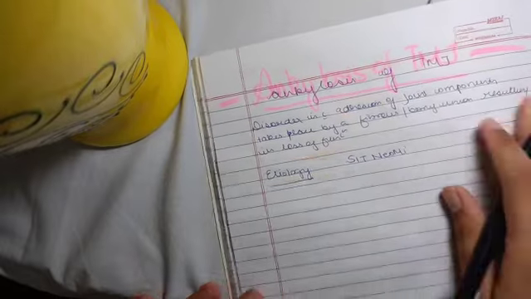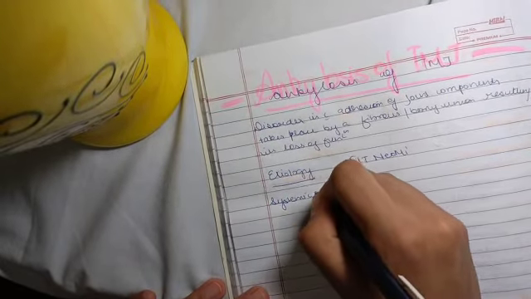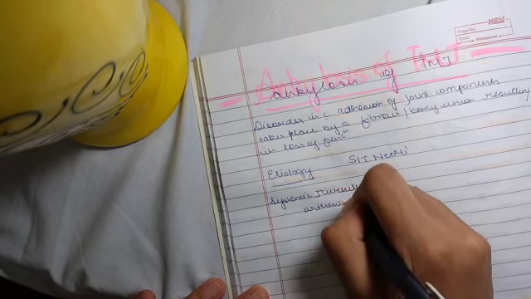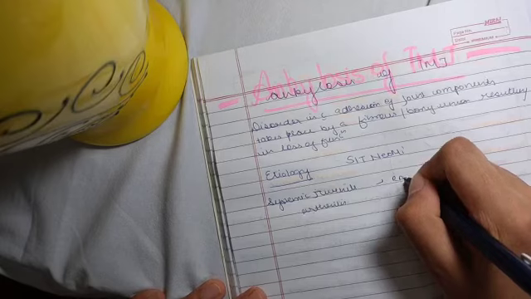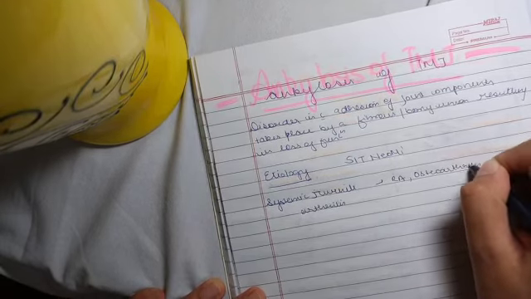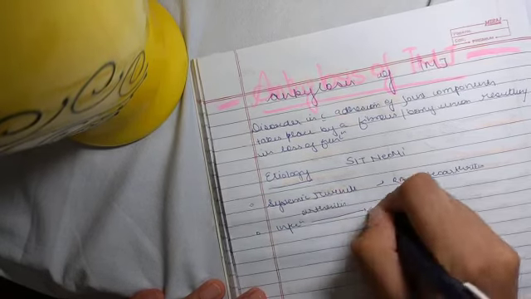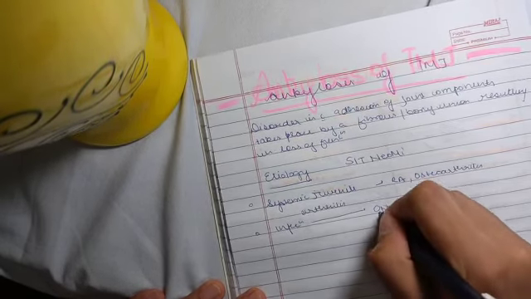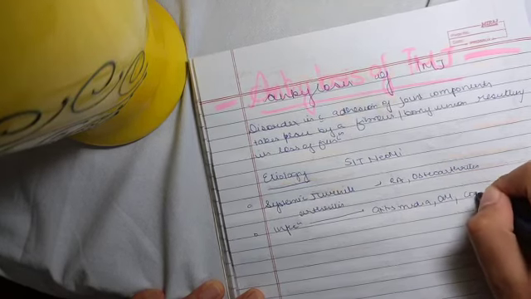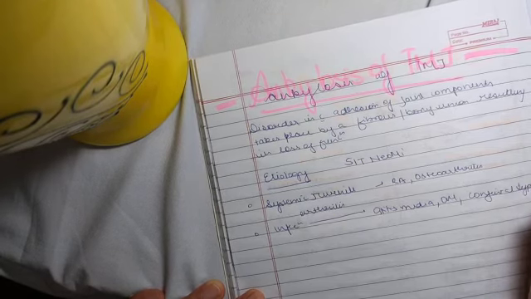Now to learn the etiology, you must remember one mnemonic, which is SIT NAOMI. By S we have systemic juvenile arthritis. Now it can have rheumatoid arthritis or osteoarthritis. Then by I, what I mean is infection. Now in infection you can have otitis media, osteomyelitis and congenital syphilis.